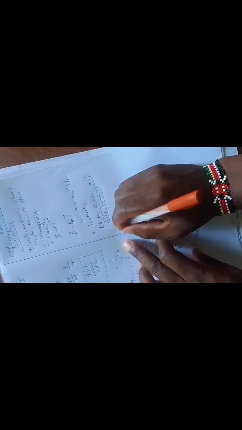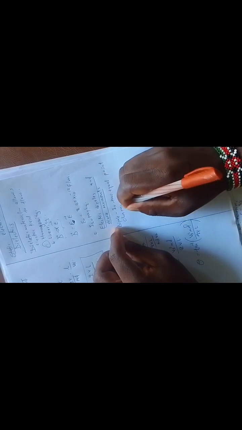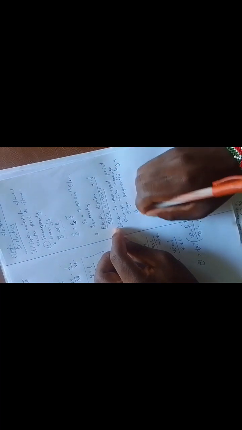A dipole, I want to define what a dipole is, is two equal point charges with opposite sign separated by a distance L.